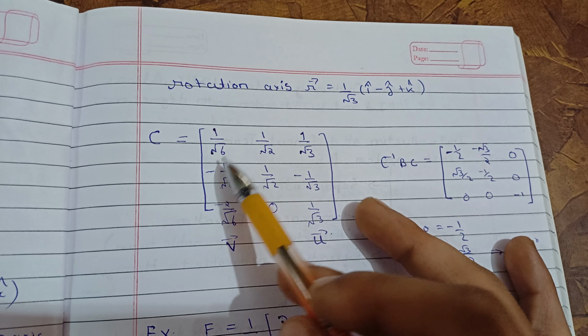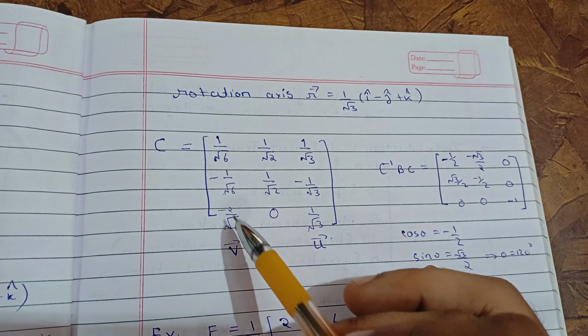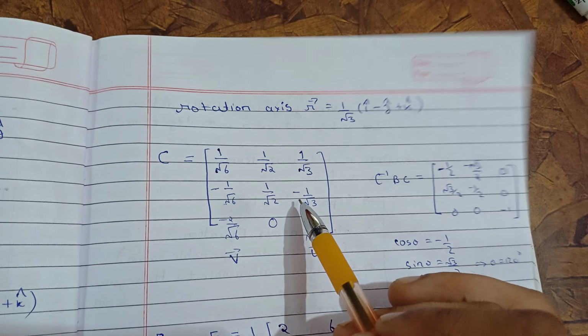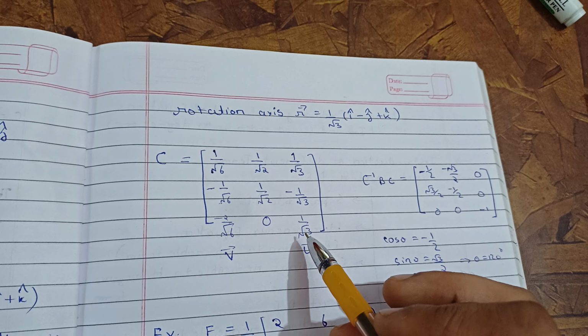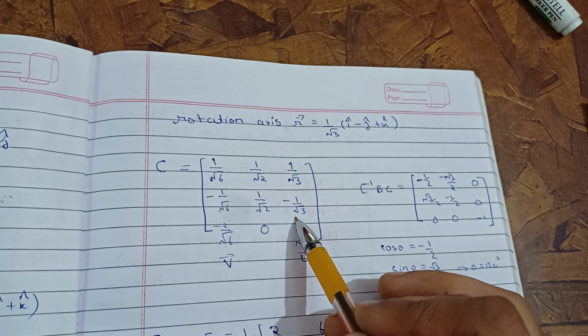So it is 1 by root 18 minus plus 1 by root 18, so 2 upon root 18, and it is minus 2 upon root 18, so it will give you 0. This a dot b will give you 0. Now to find the perpendicular to both of these, we will cross product these two vectors and we'll get this.